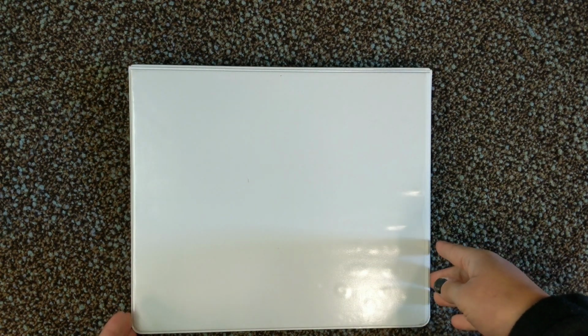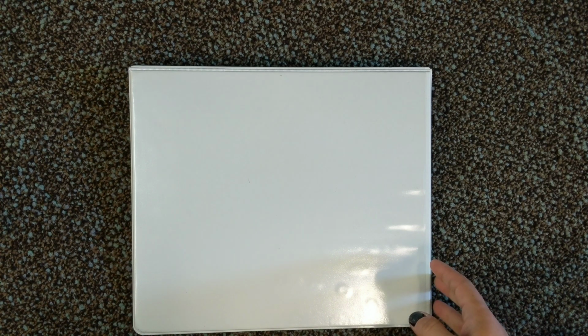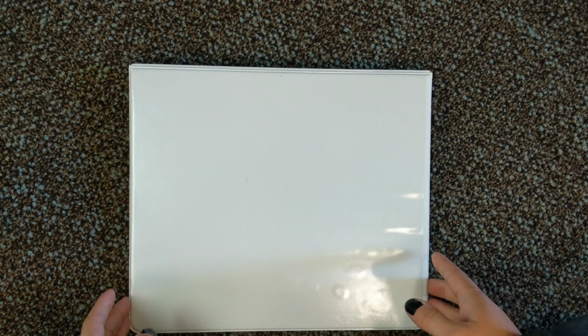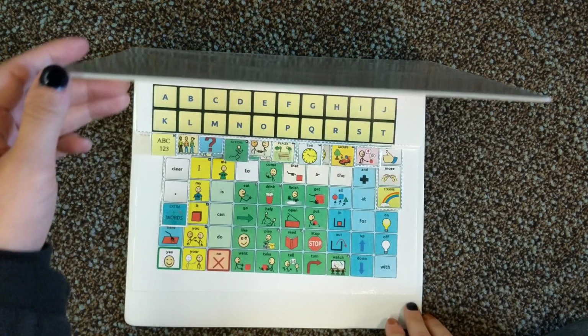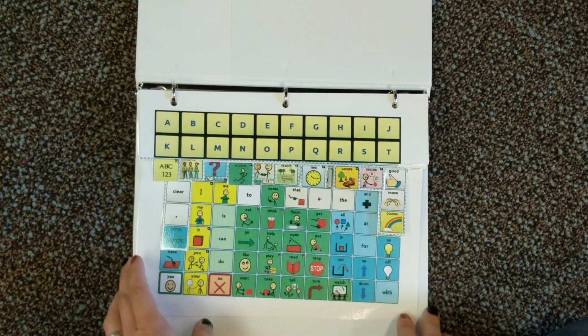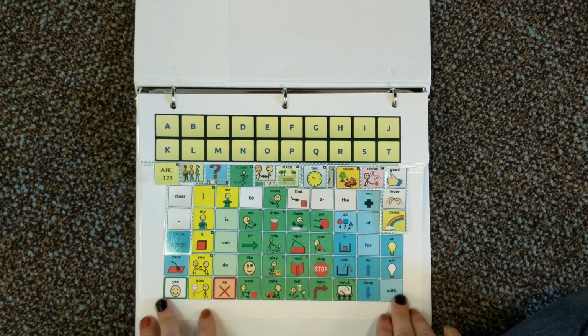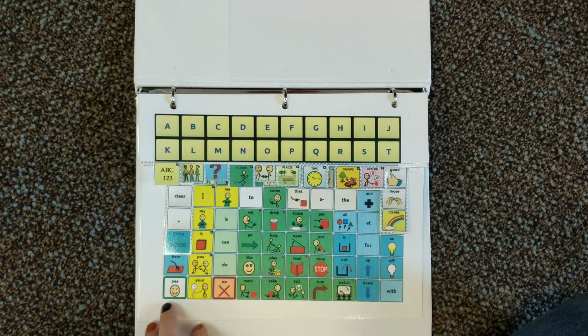I'm going to show you a little bit about the chat binder. So this is just a low-tech version of what some of the students use on their AAC device. Typically this program is on an iPad. It's called Touch Chat, and this is just kind of a version of it on paper in a binder. So this is a low-tech, something we use sometimes when we're trialing communication systems for kiddos.